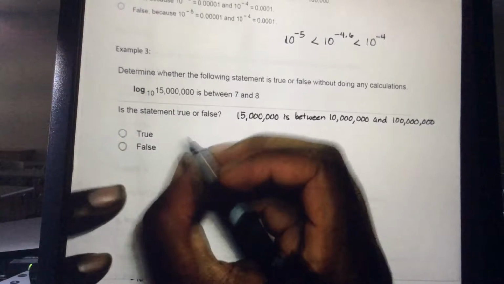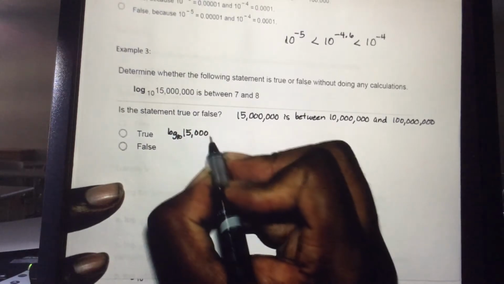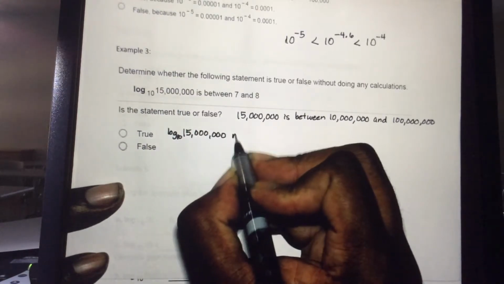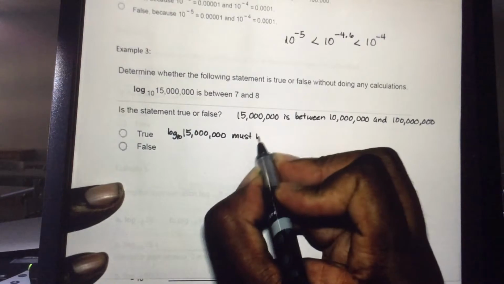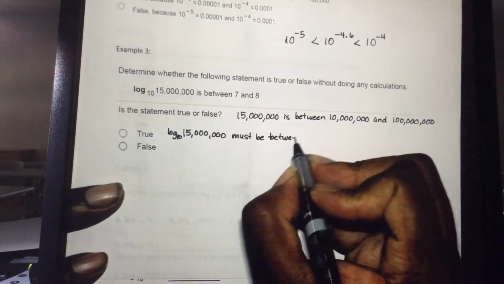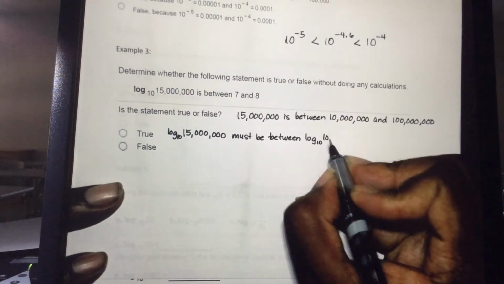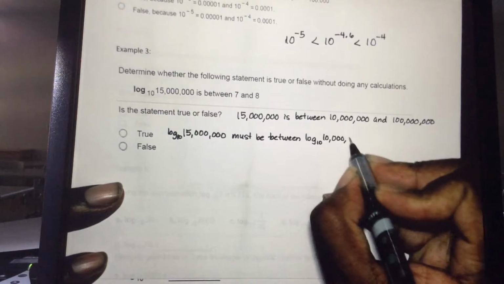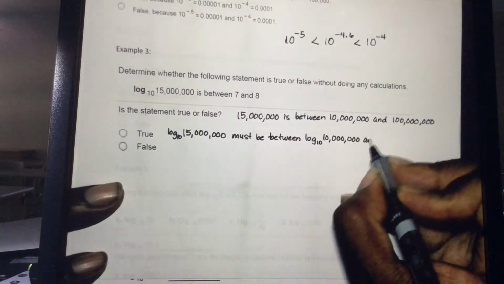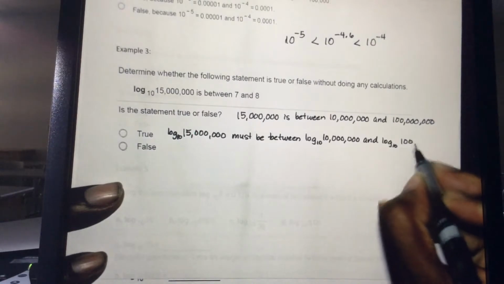So that means 15 million, if I take log to the base 10 of 15 million, it has to be between the log to the base 10 of 10 million and log to the base 10 of 100 million.